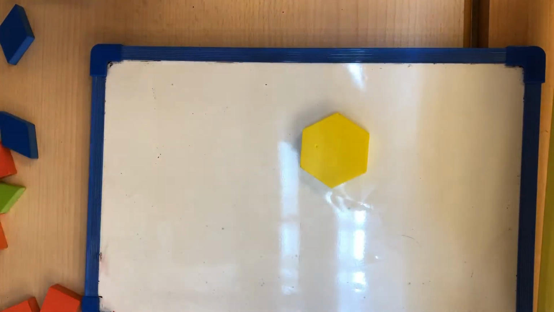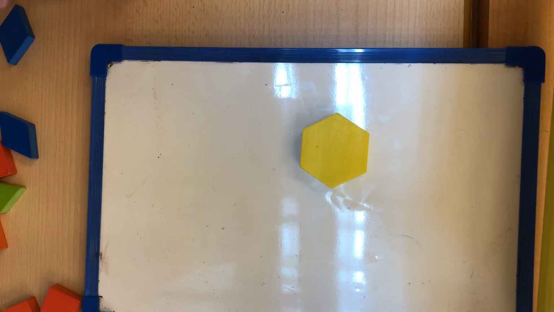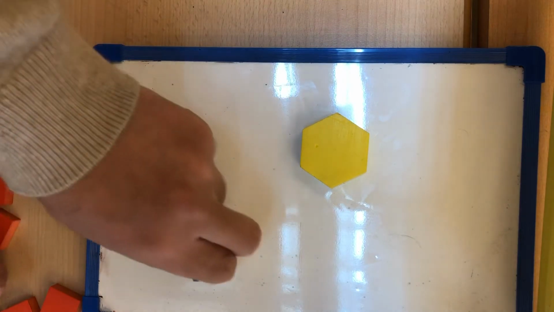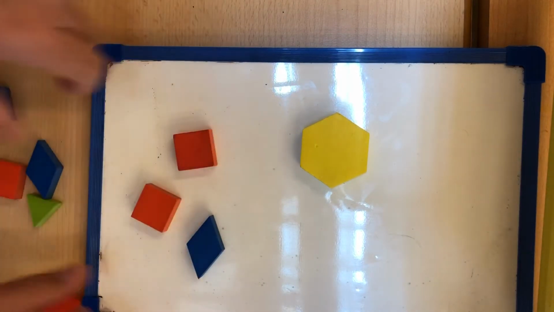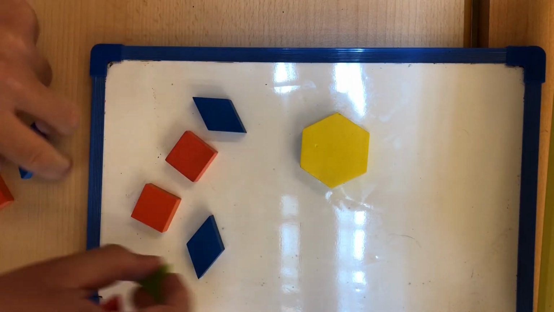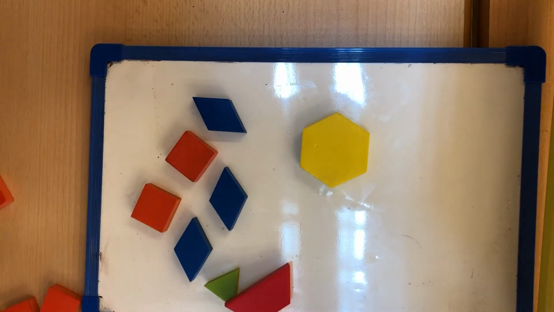Okay, so here we have a 6-sided shape that you'll recognize as a hexagon. And then we looked at, okay, well, how could we divide a hexagon in half? So we also, in the lesson materials today, you had a selection of other shapes to go with it.